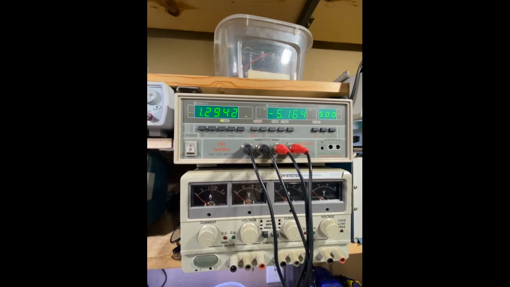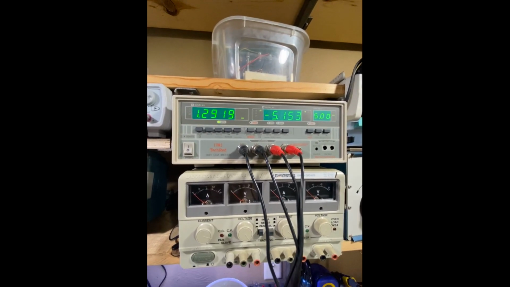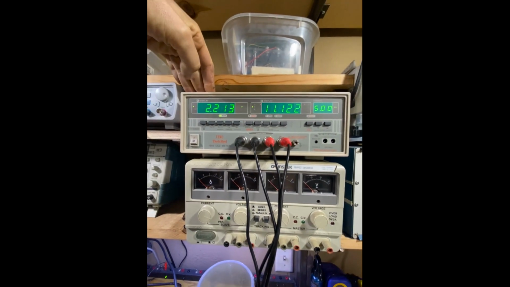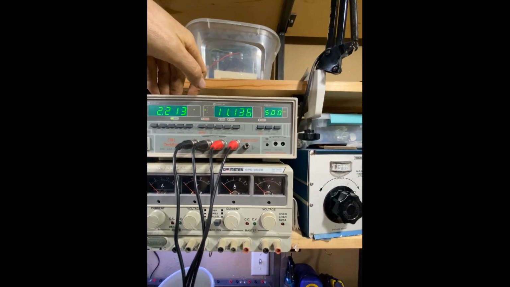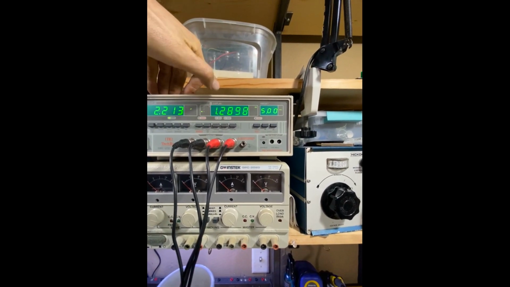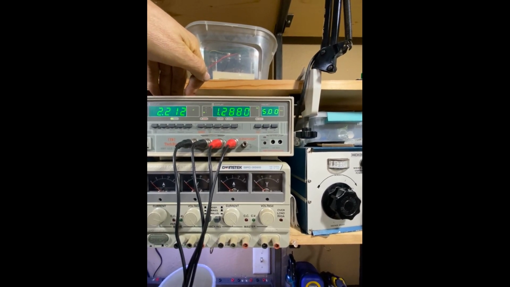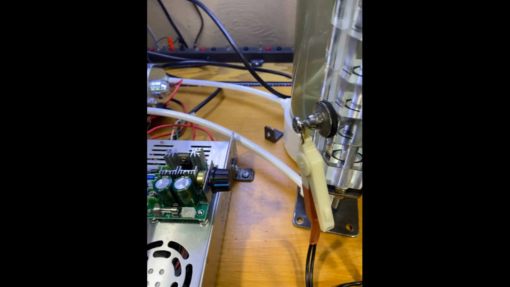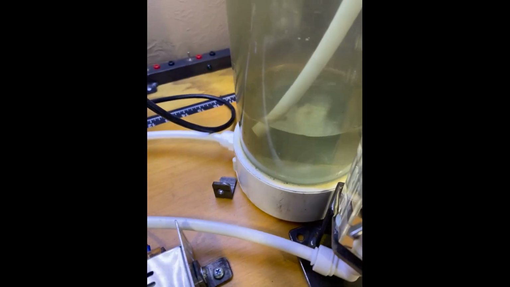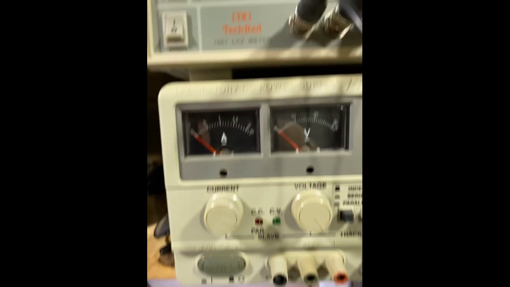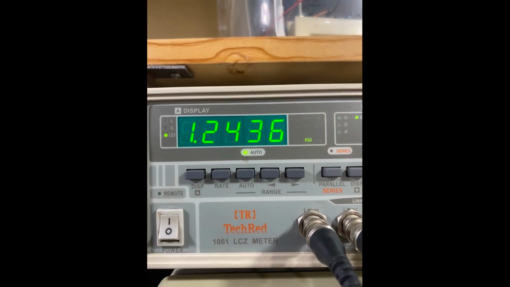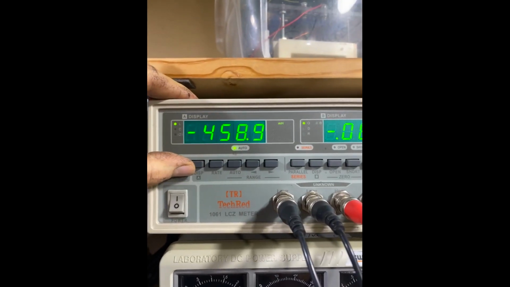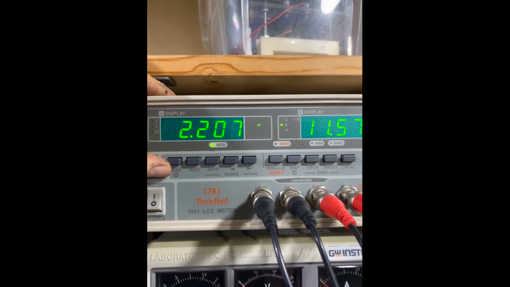So the water technically is at 1.3 K impedance-wise, but if we look at capacitance, we're sitting at 2.2 nanofarad, dissipation factor of 11, resistance of 1.28 K. So I have the water fuel cell pumping right now. It's not pumping too fast, but it's pumping. Currently it's reading 1.24 kilo ohms with a phase angle of -5. Capacitance is at 2.2 nanofarad.